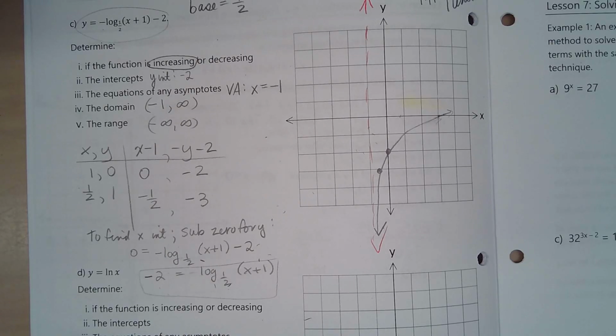You cannot flip it over. I'm going to prove it to you guys. Half and flip it over. Okay. Let's prove it. Minus log base 1/2. I don't know if this is going to work for me. x plus 1 is 2.